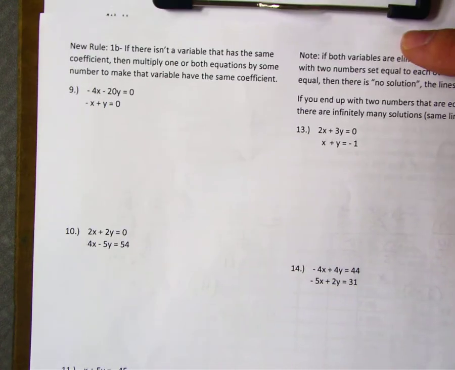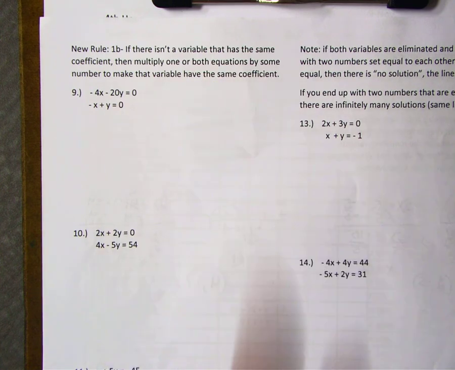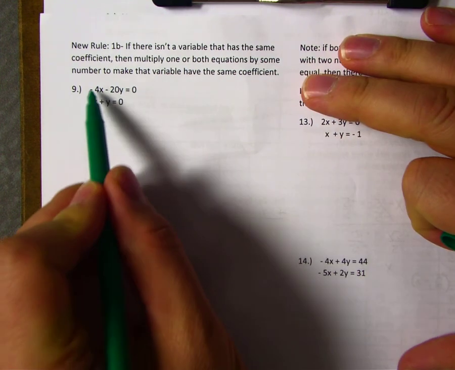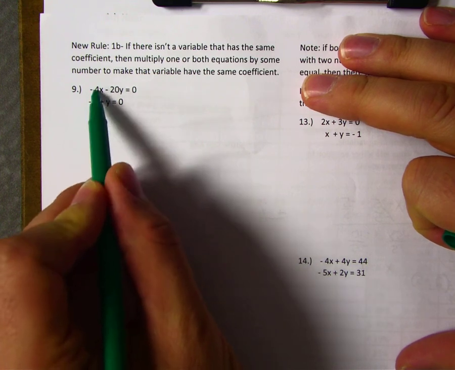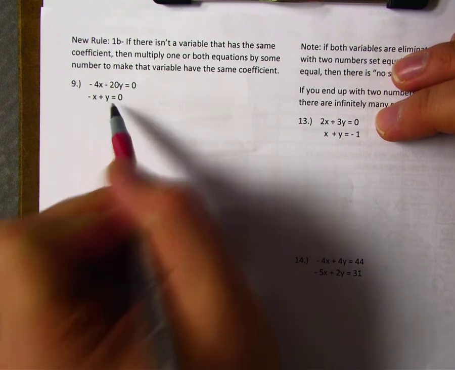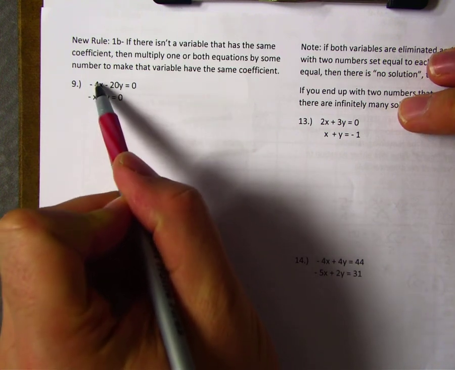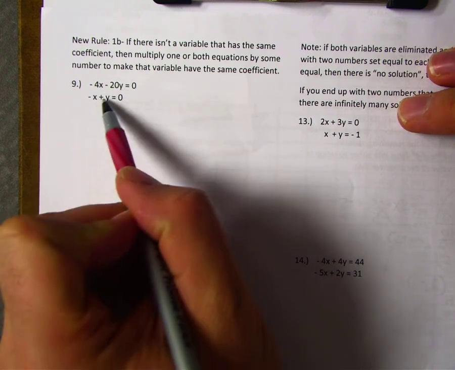But on the back side, we want to talk about a new rule. The new rule is if there isn't a variable that has the same coefficient, then you multiply one or both equations by some number to make that variable have the same coefficient. So in other words, in this case right here, we've got the negative 4 and positive 1 that we have for the x. They're not the same coefficient, so we can't just simply add this together and get rid of it. Negative 20 and 1, we can't just simply add that together and get rid of it. So we need to get one of these two to be the same, either negative 4 and negative 4 here, or negative 20 and negative 20 here.